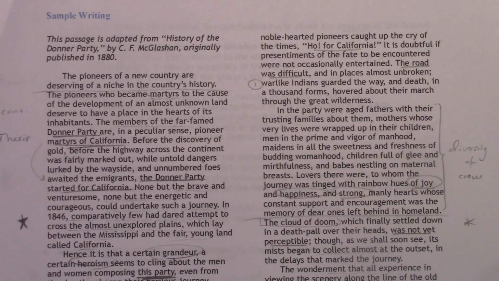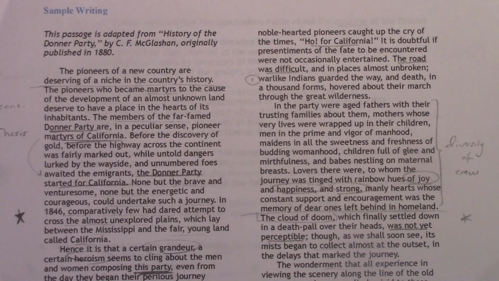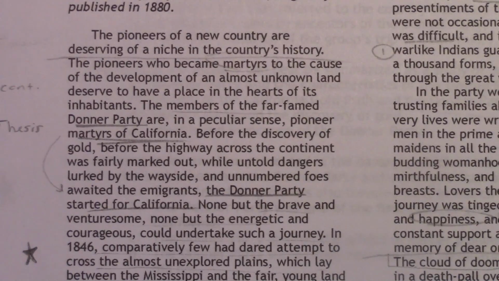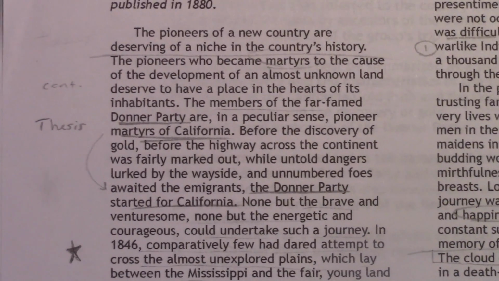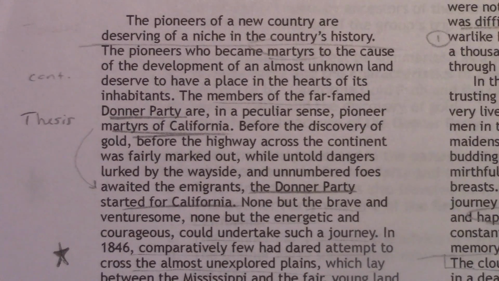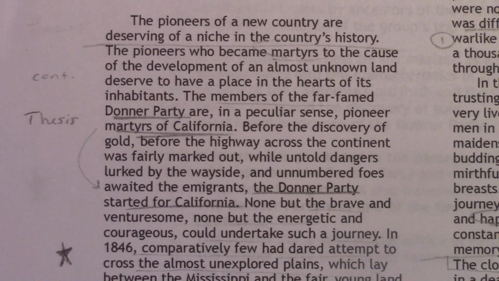So before you take a few minutes to read the passage, I want to give you a couple tips on how to best annotate passages in the reading section. So one thing I like to do, and I apologize, this is in pencil so it's kind of hard to see, is I like to underline key phrases, and one thing I like to do at the very beginning of any given passage is mark where the thesis is. So at the beginning of this passage we find the thesis in sentence 3. The members of the far-famed Donner Party are in a peculiar sense pioneer martyrs of California. So this is kind of the major point of the paragraph that will go on to be expanded upon in the next 4 or 5 paragraphs.